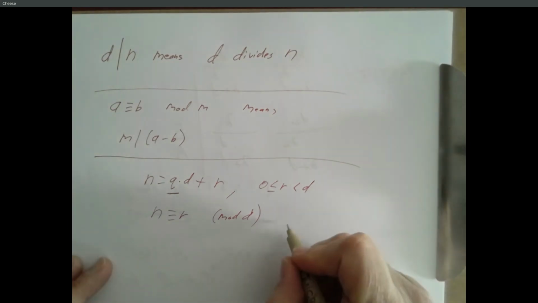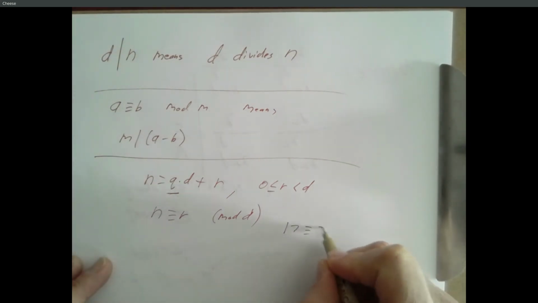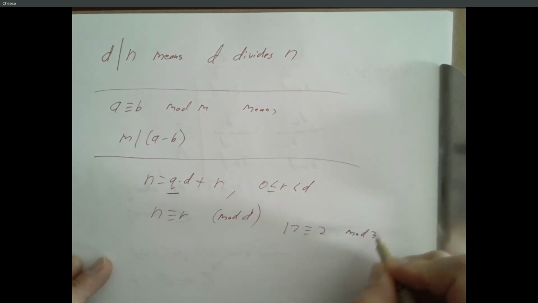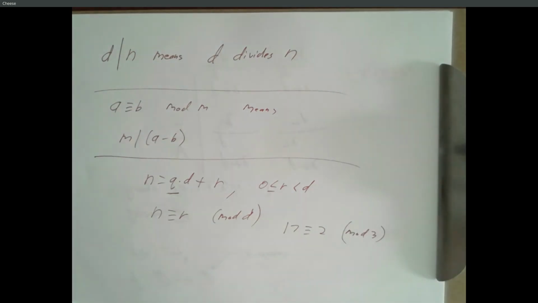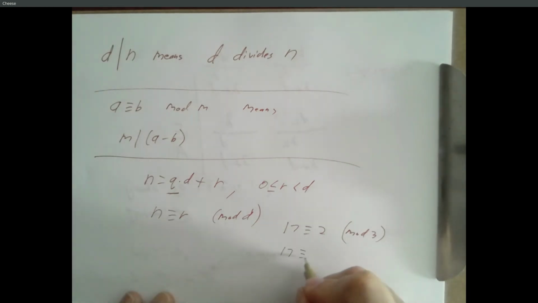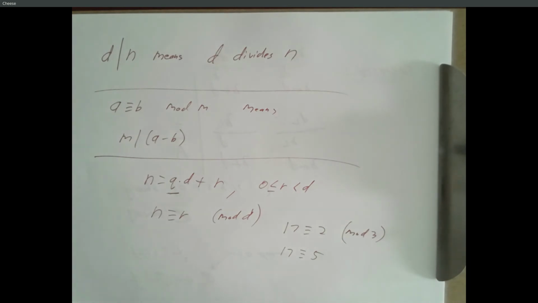But the example I used in class, right, 17 is congruent to 2 modulo 3, because 5 times 3 is 15 plus 2 more. But technically it's also congruent to 5, because 17 is 4 times 3, which is 12, plus 5 more, right? And it's also congruent to minus 1, because it's 6 times 3 plus minus 1, right? So technically all of these things are congruent to 17, but this is the one that we like because it's between 0 and 3 minus 1.